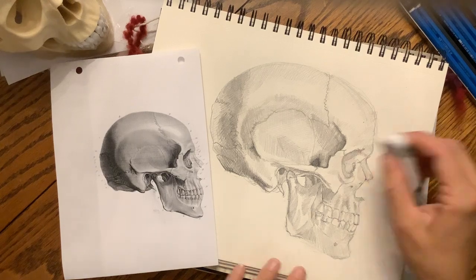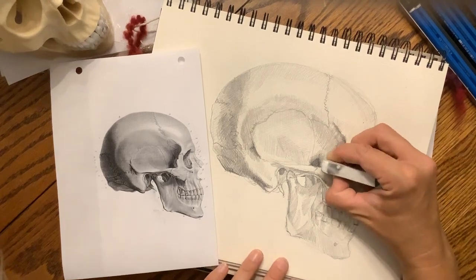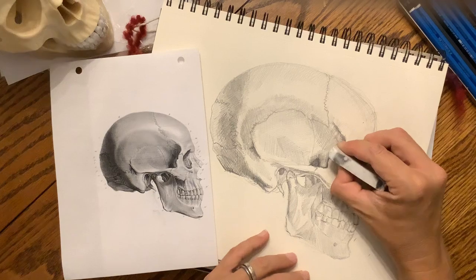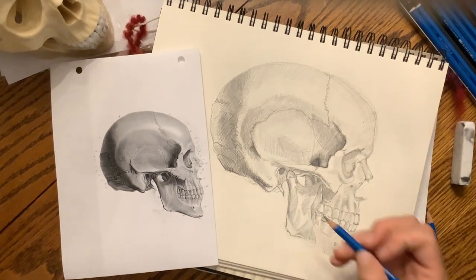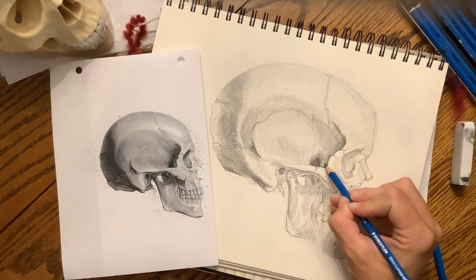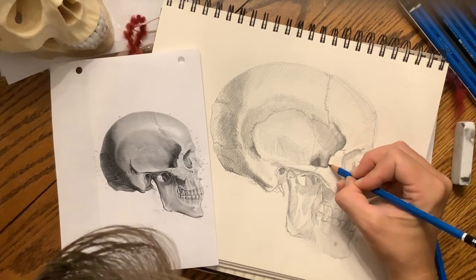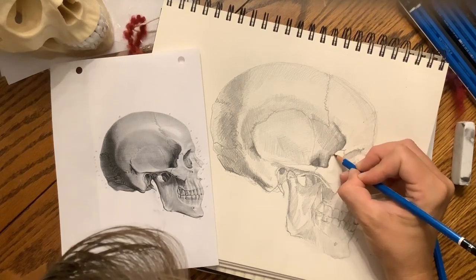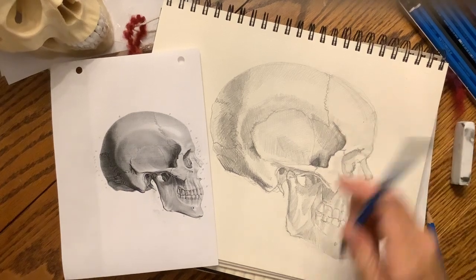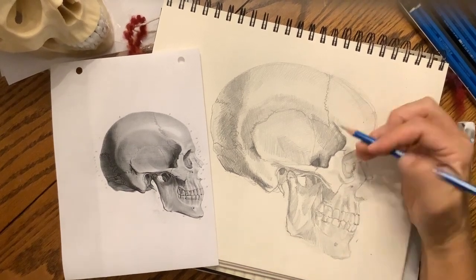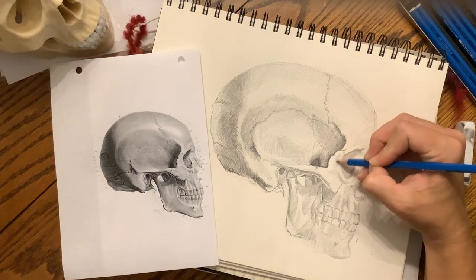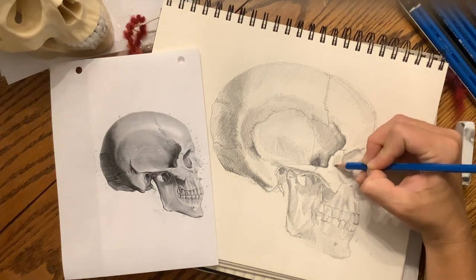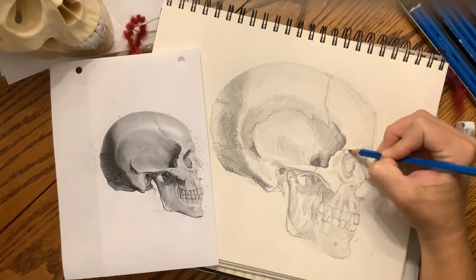Okay. I'm gonna come in here with my eraser and the sharp part of my eraser. Okay, I don't want to be as dark as 3B, so let's see what we can do with a 2H right here. Bring a little sharpness here.